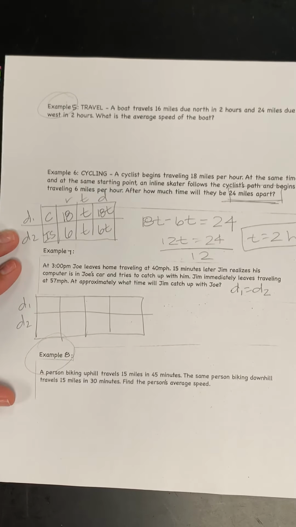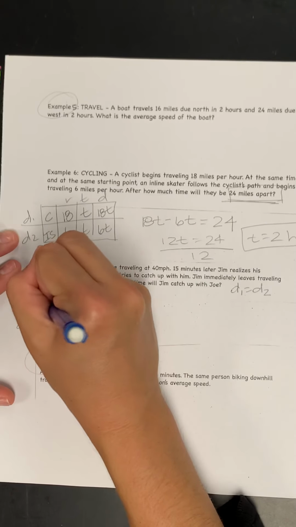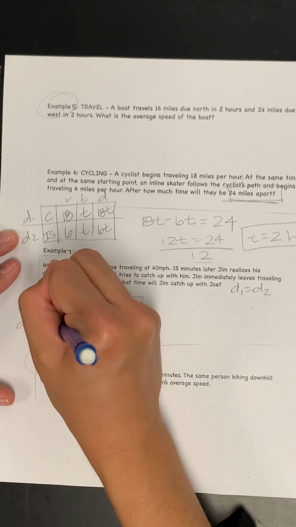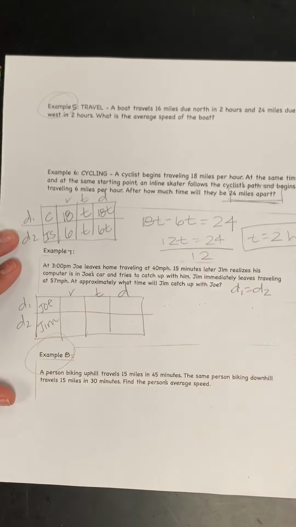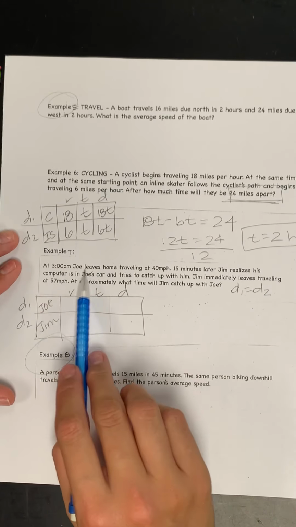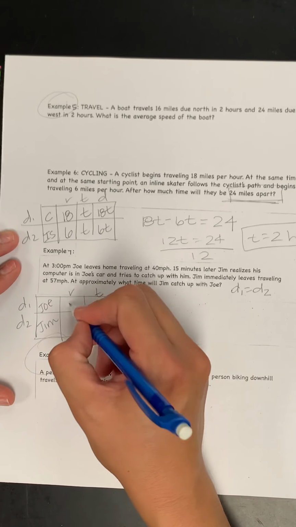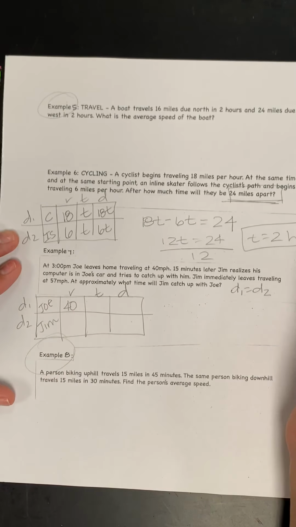I'm going to have D1 be Joe, D2 be Jim. So rate times time. At 3 o'clock, Joe leaves his home traveling at 40 miles per hour. We don't know the t.